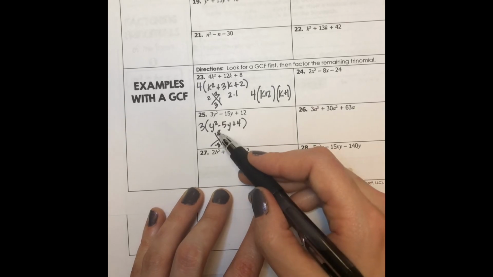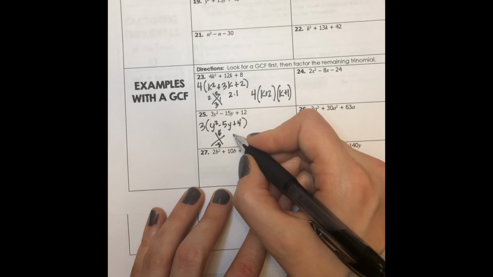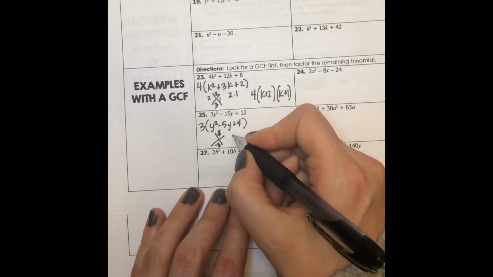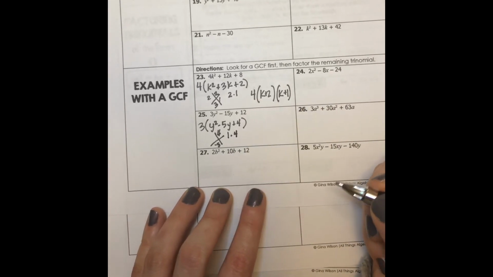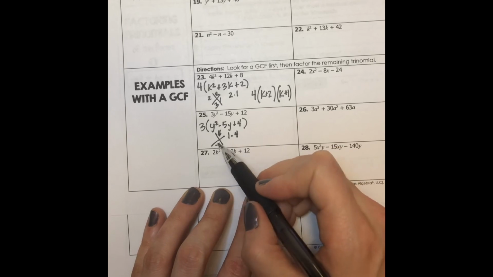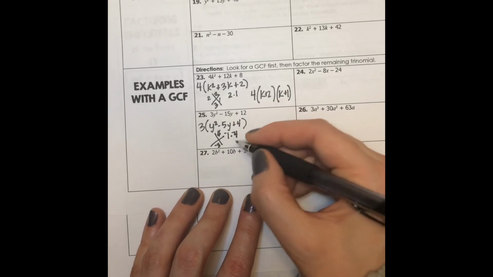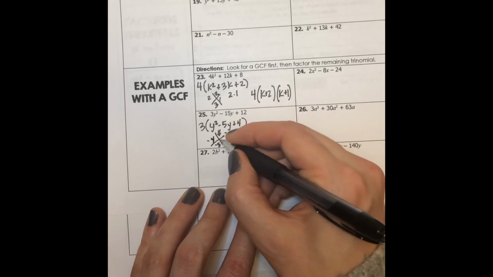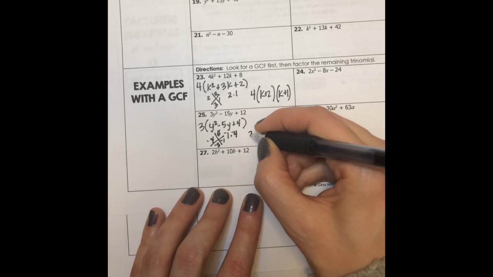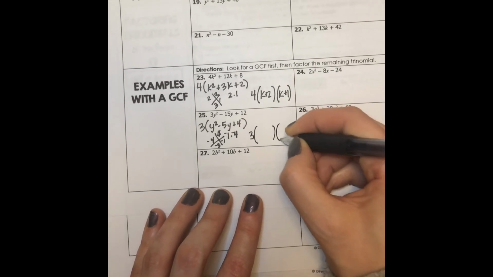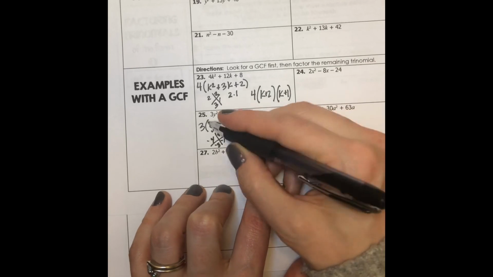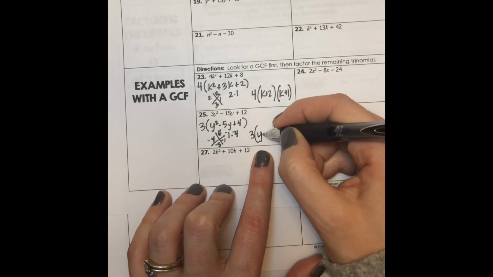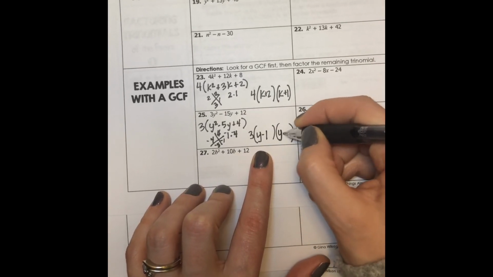The only way that I can make 4 and also have a sum of 5 is 1 times 4. And then I need them to be negative when I sum them, so they need to be negatives. So we end up with 3 on the outside, and then y minus 1, y minus 4.